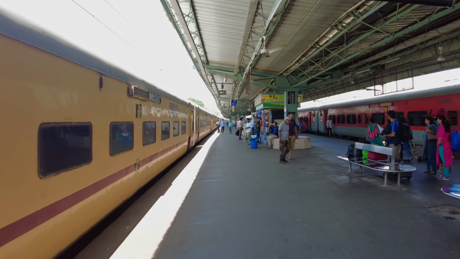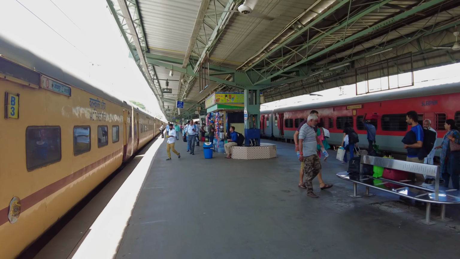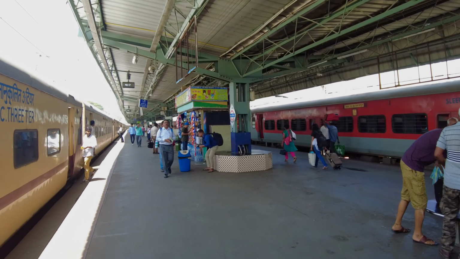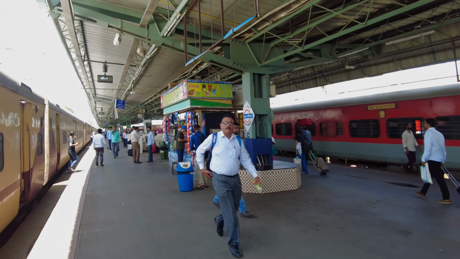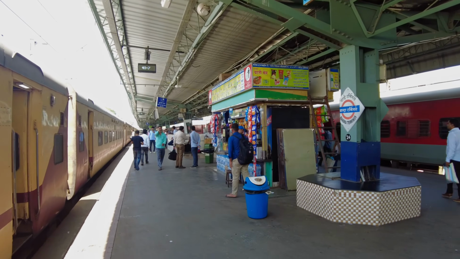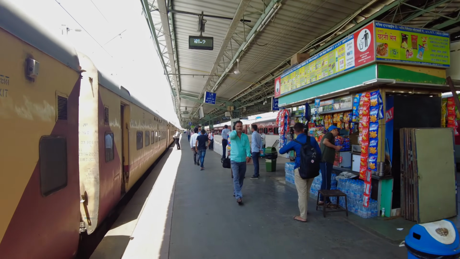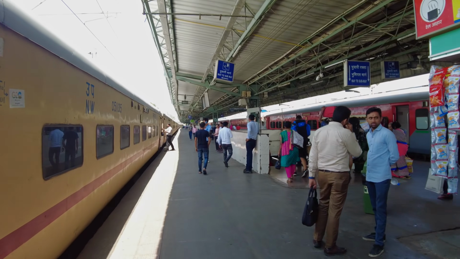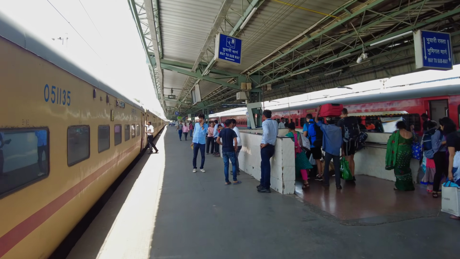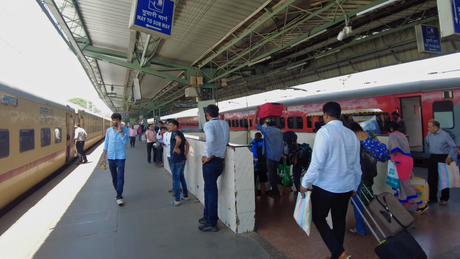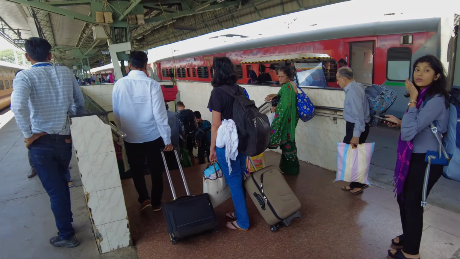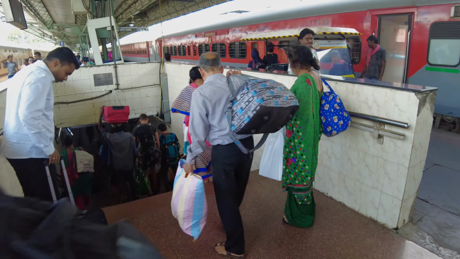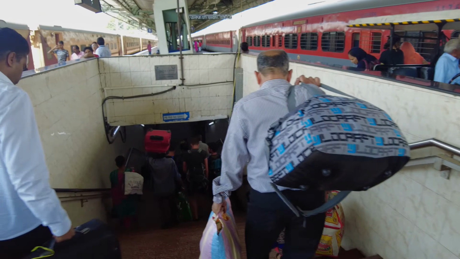I think that's the good thing about this coach, it's seldom late. That's because this is a super fast train from Udaipur to Mumbai. So chances are you do not get a lot of distraction along the way. All roads are cleared for you. That's why I think you can actually get here on time.